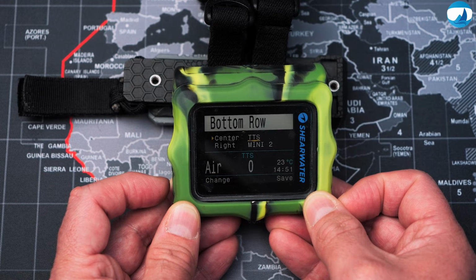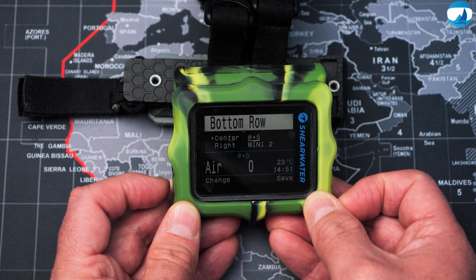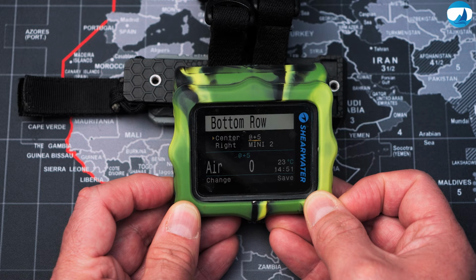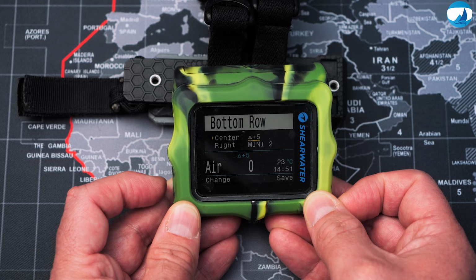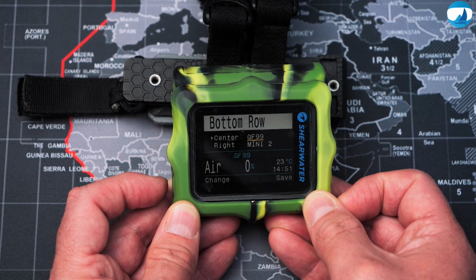TTS, that's the time to the surface, the time in minutes to ascend to the surface, including ascent, deco stops, and safety stops. At +5, that's the TTS if you remain at the current depth for 5 more minutes. Delta +5, that's the difference between the current TTS and at +5.